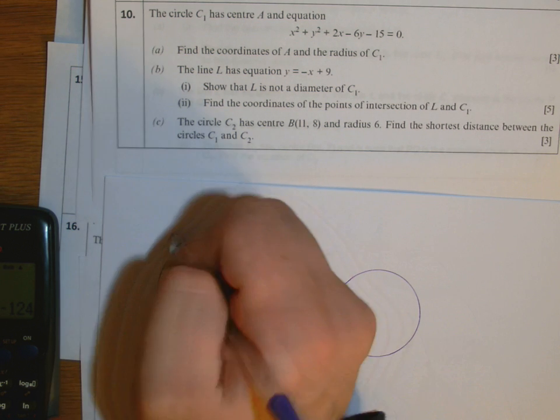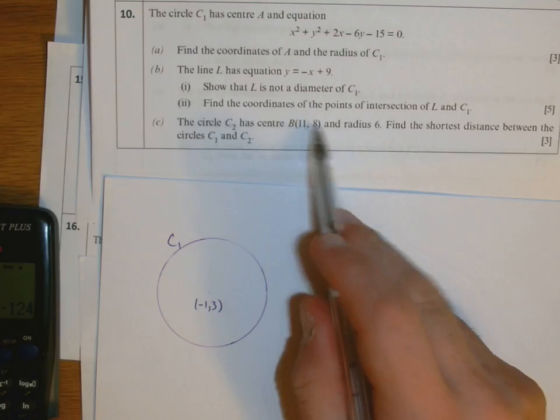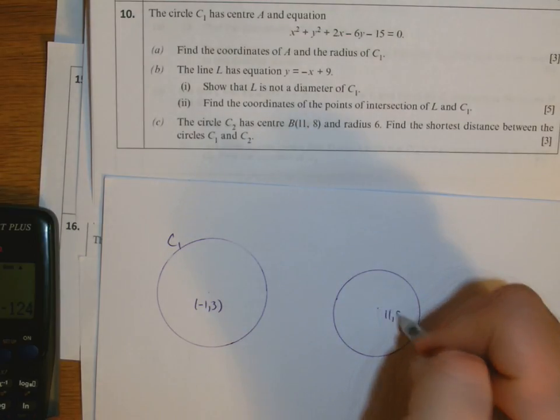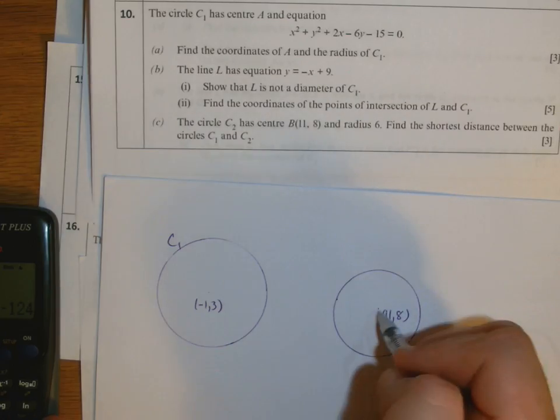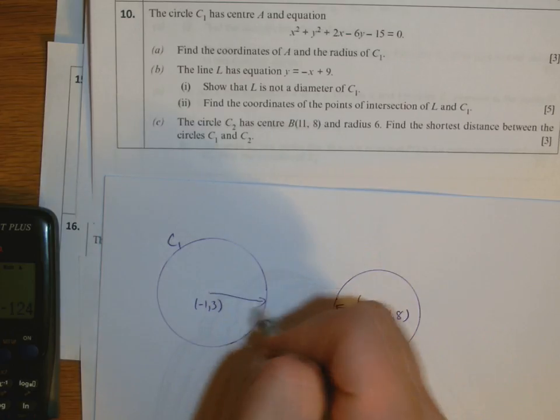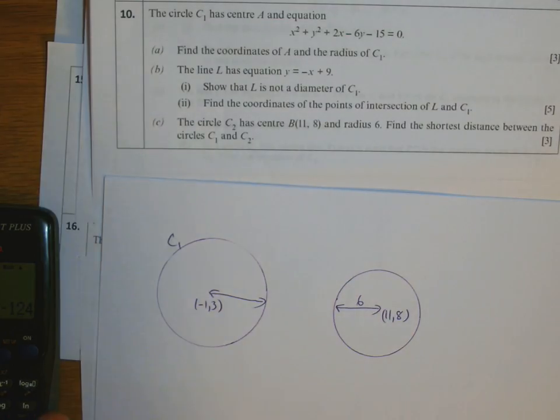Okay, that's C1, and circle C2 is 11, 8. Okay, now I know the radius here is 6, and I know the radius there, which I worked out to be 5.